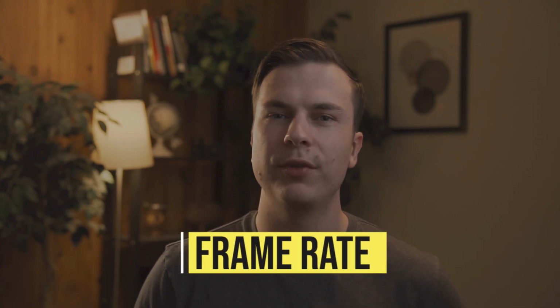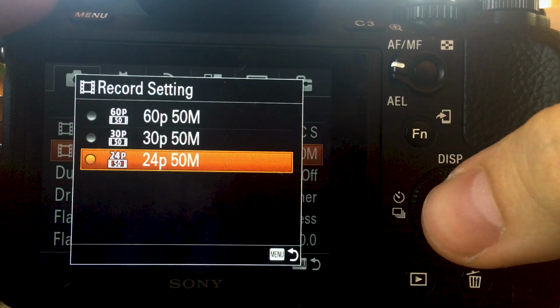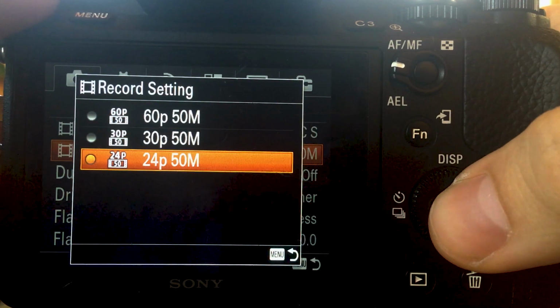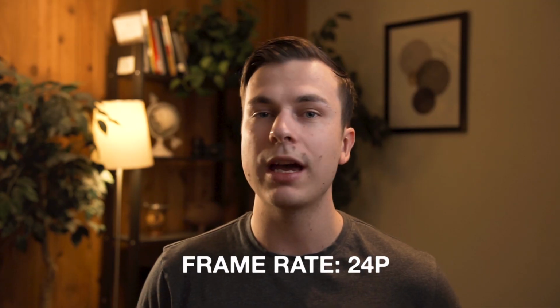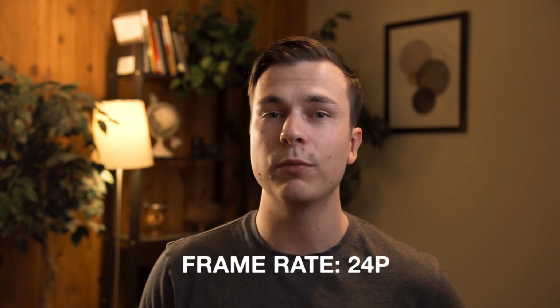The next thing is frame rate. Don't confuse frame rate with shutter speed, because frame rate is the amount of frames that are taken in a second versus shutter speed is how long the shutter is open for throughout the duration of that shot. So for frame rate, I go with 24p. That one is the default setting for any cinematic movie that you'll be seeing at a theater or online, and just looks the most normal whenever you see motion or people walking.